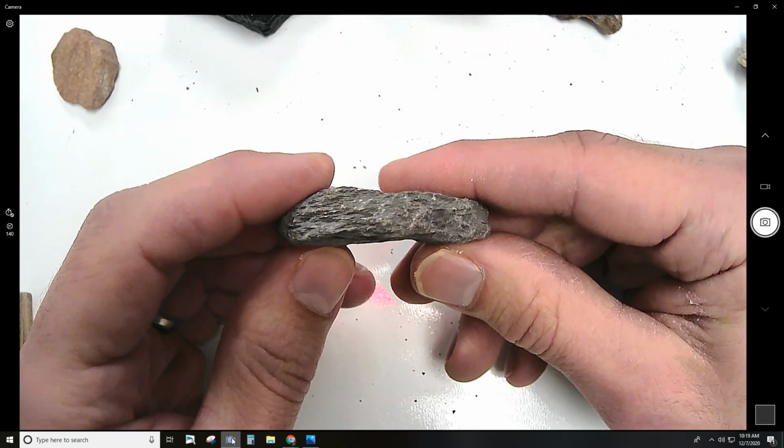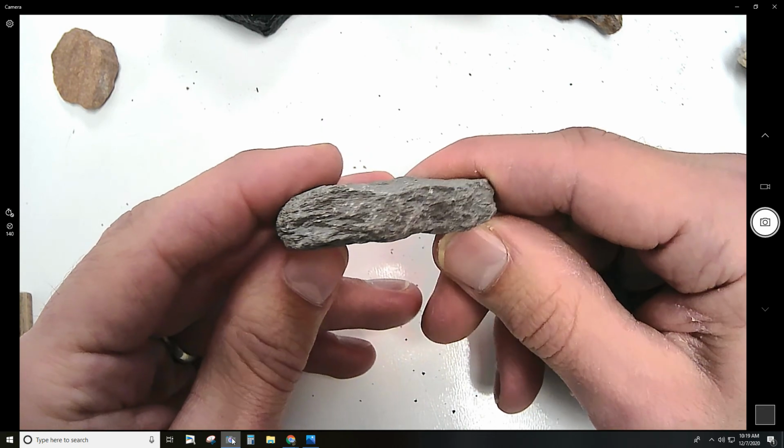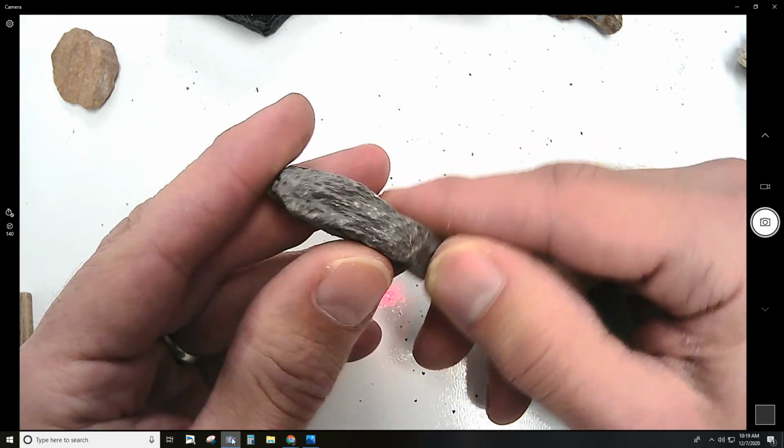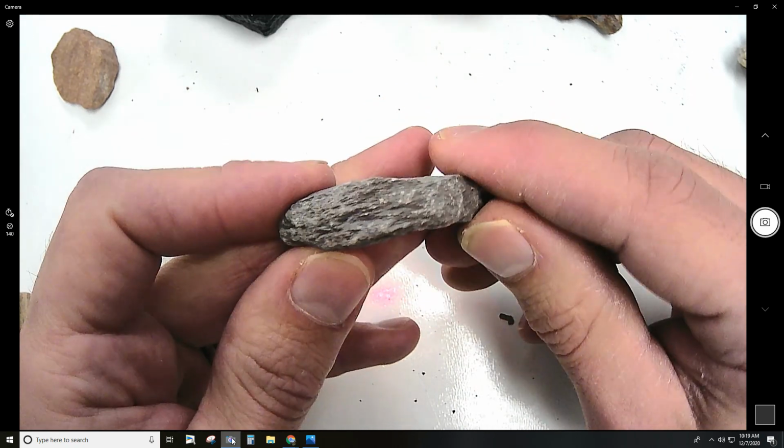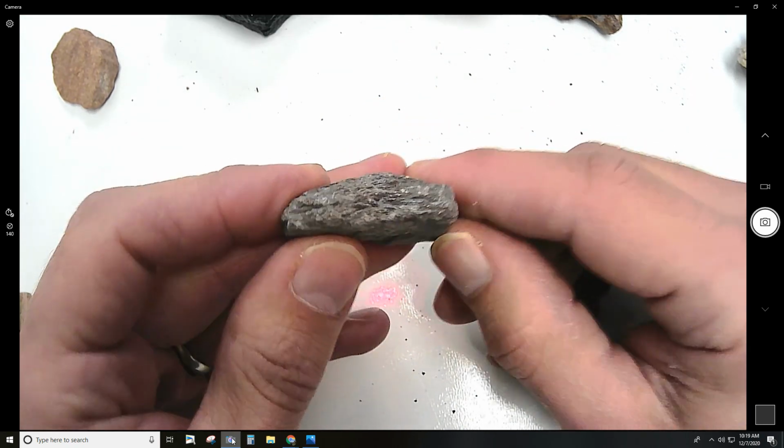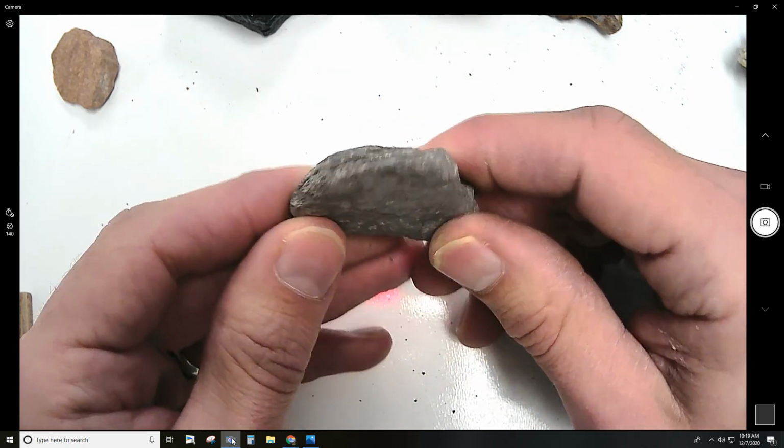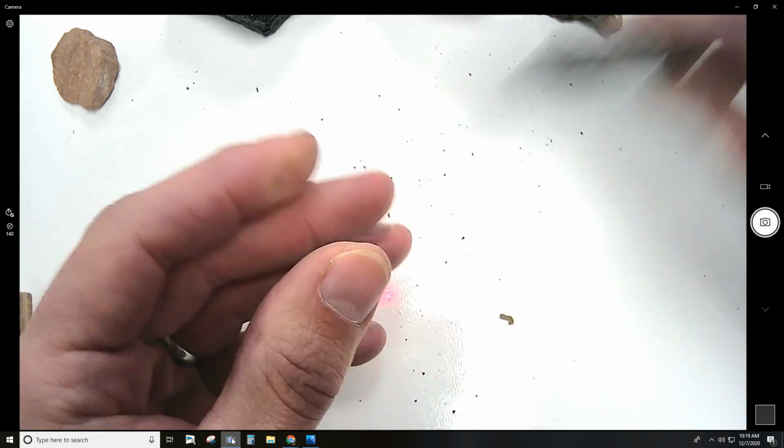Number 5 is shale. This is the one I was telling you my professor taught me how to identify. You can break this, split this off really easily, and you can get really thin sheets of this. This is shale. Very, very fine grained. You can't feel any grit to it.